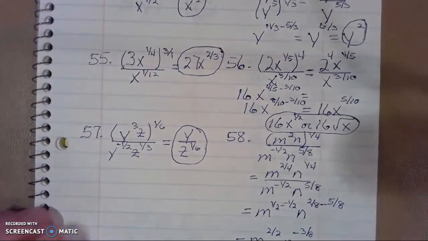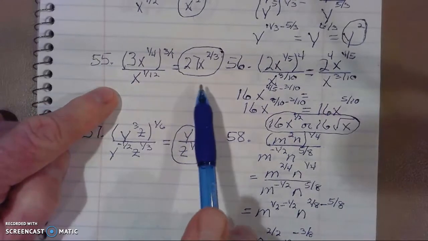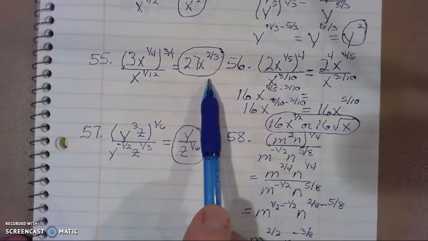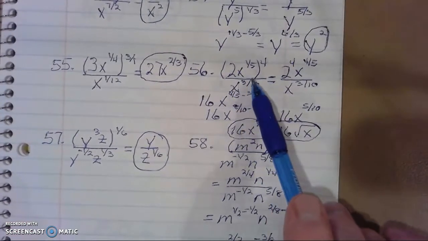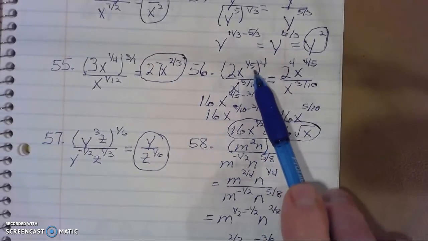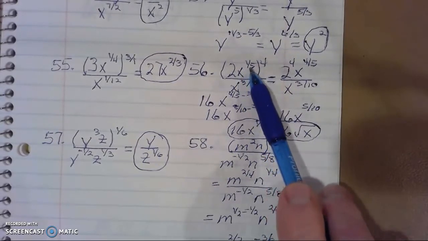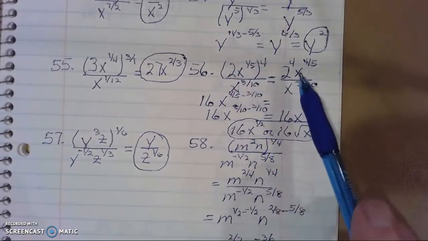55. We have 3x to the 1/4 in the parentheses to the power of 3 over x to the 1/12. Answer, 27x to the 2/3. 56, 2x to the 1/5, quantity to the 4th. So I get rid of that 4 by taking it times the exponents of both 2 and x. So 2's exponent was 1, understood to be there.